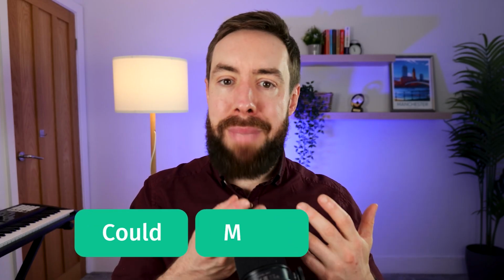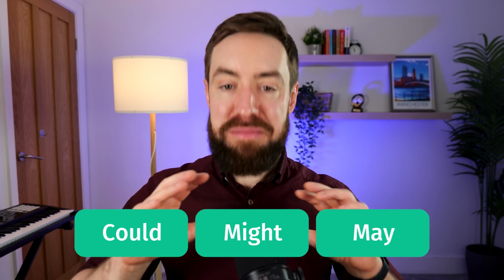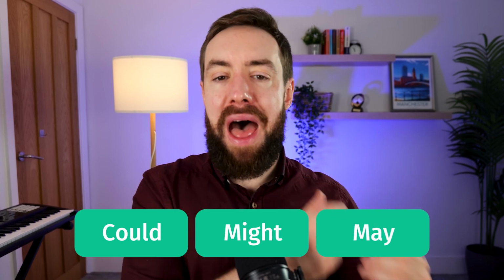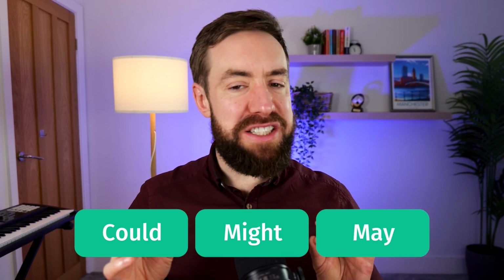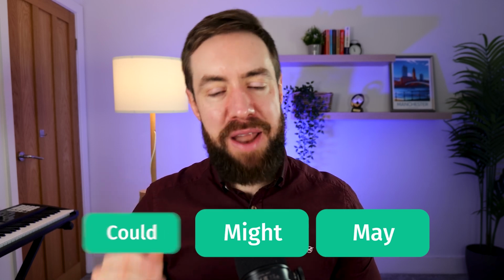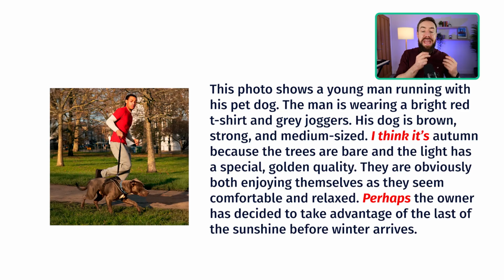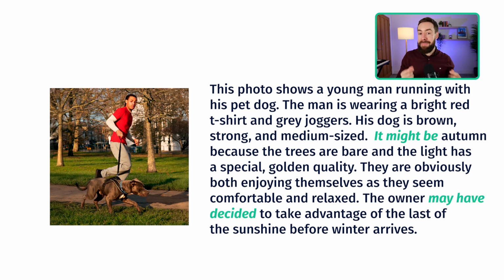So modal verbs are verbs like could, might, may. And using those instead of I think just makes our answer a bit more formal and a bit higher level. So we could say it might be autumn, and we could say the owner may have decided. It's only little changes, but it makes a difference.